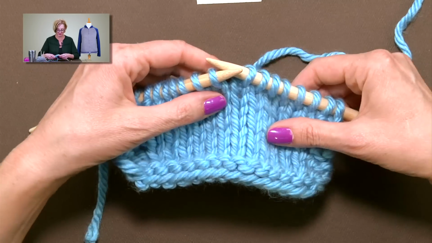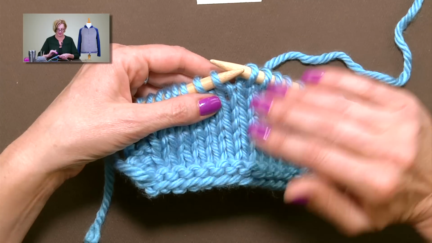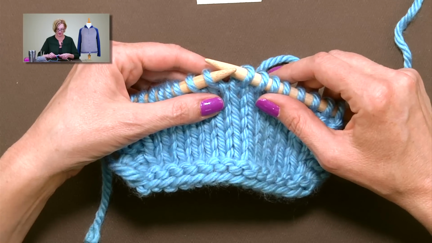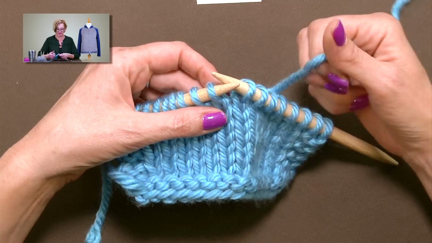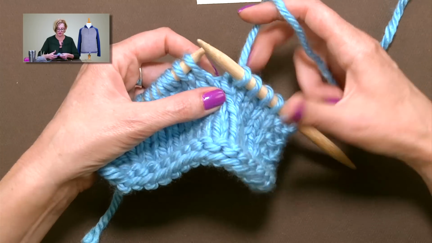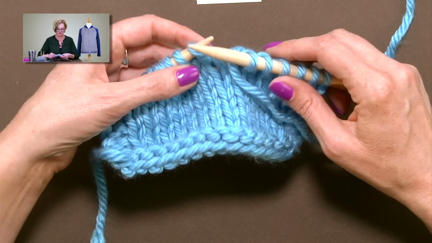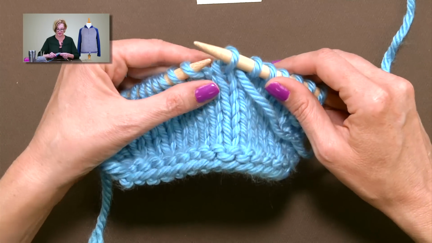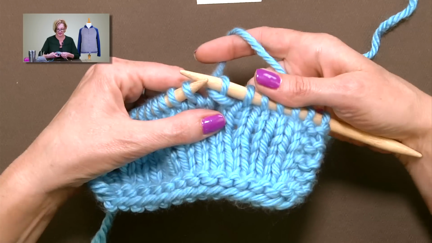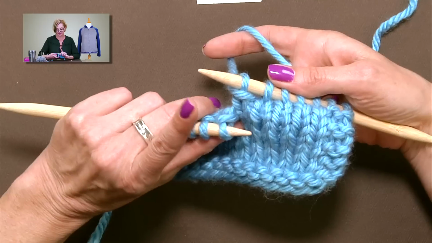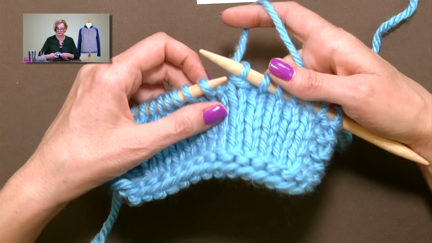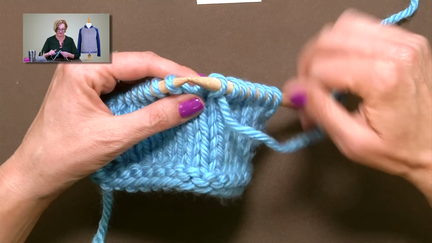Now there are some decorative stitches, even on the right side of the work, that will have you slipping it as if to purl with yarn in front. And that's always abbreviated WYIF. To do that, I pull the working yarn forward between the two stitches and slip that stitch from the left needle to the right. And then usually the next stitch will be a knit. So for whatever reason, the pattern has me putting a wrap around this stitch without working it. There'll be all kinds of reasons that you'll see these different things.